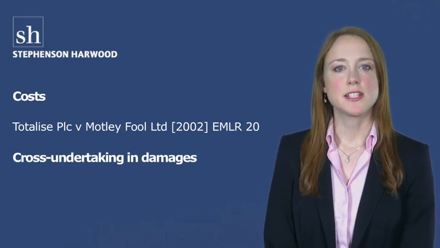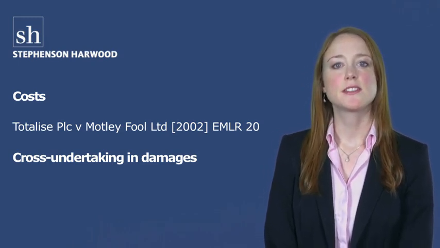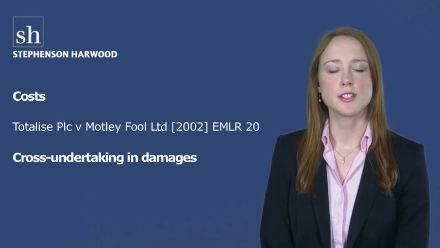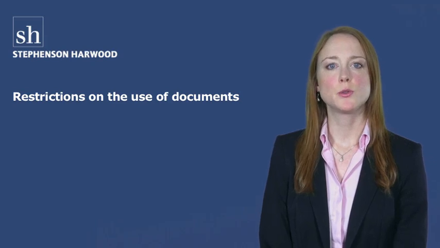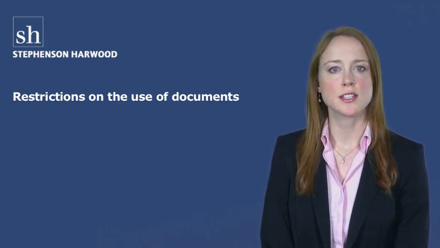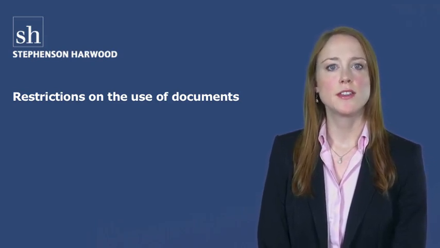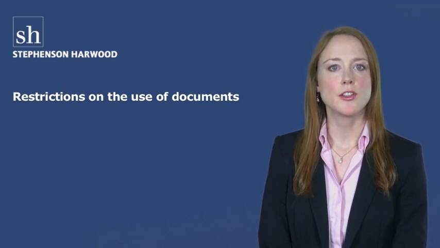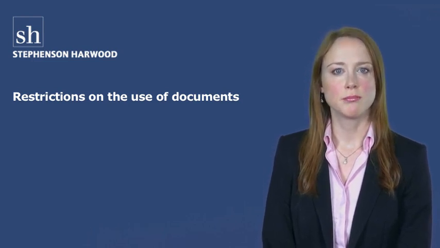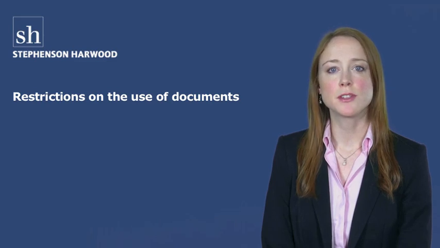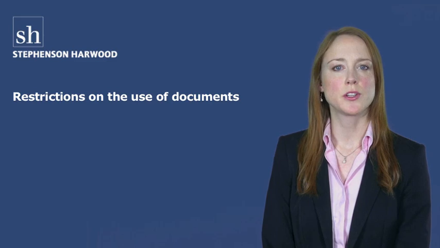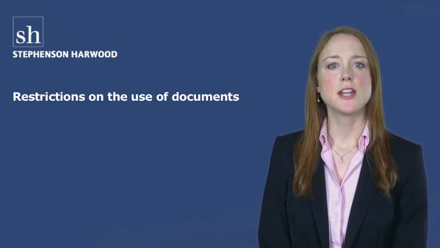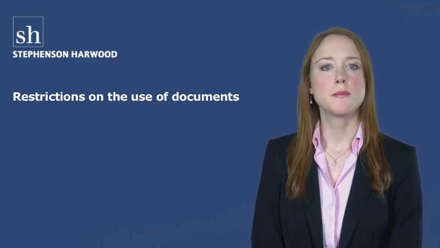The applicant must provide evidence to the court to demonstrate that it has sufficient funds to compensate the respondent for any such loss. All documents which are disclosed will be subject to an implied undertaking that, without the permission of the court, they will not be used for any purpose other than in the proceedings in question. If the applicant wishes to use the documents for other purposes, including proceedings abroad, he must first obtain the court's permission. Such an application for permission should normally be made on notice to the respondent.